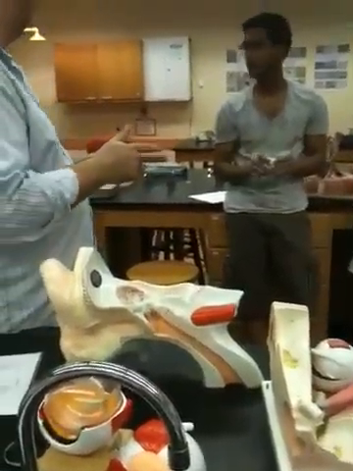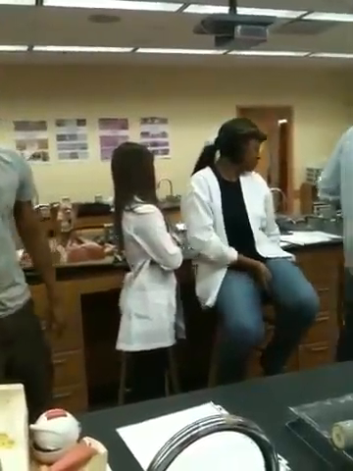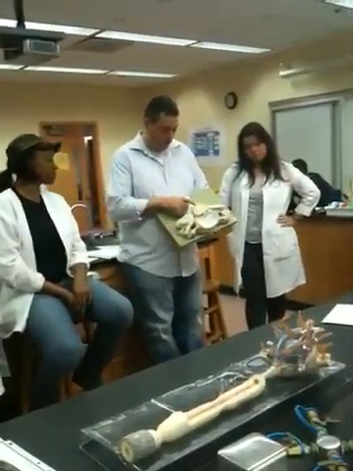Spinal cord model, where's that? Right there. All right. Which horn is this?